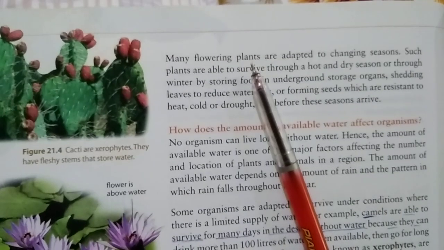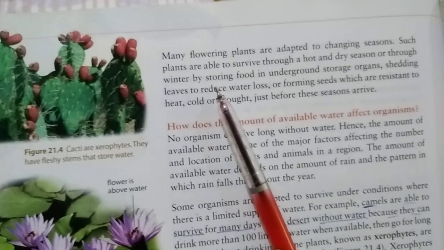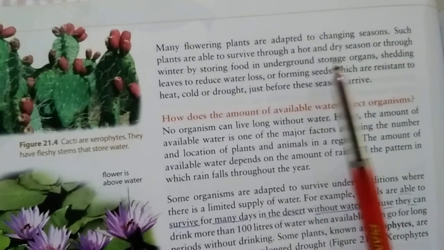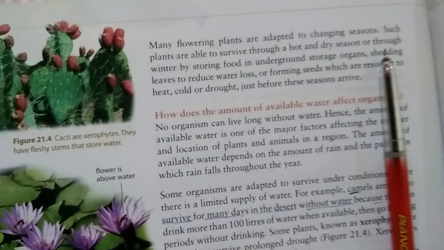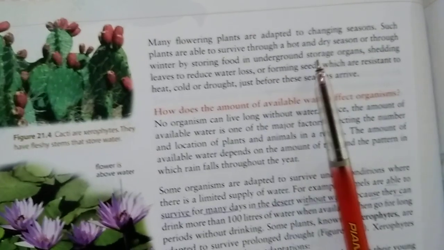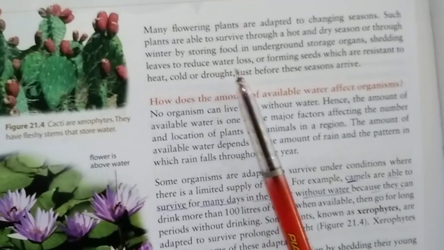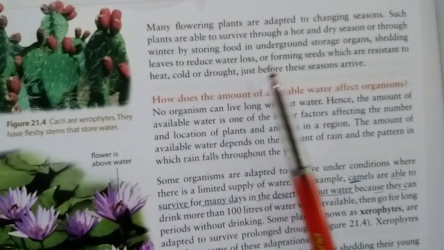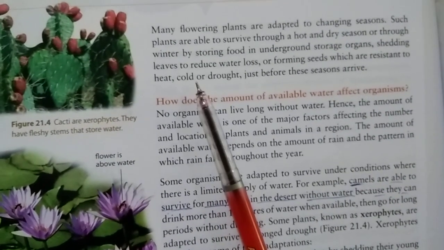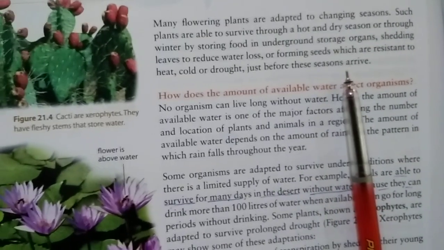Many flowering plants are adapted to changing seasons. Such plants are able to survive through hot and dry seasons or through winter by storing food in underground storage organs, shedding leaves to reduce water loss, or forming seeds which are resistant to heat, cold, or drought just before these seasons arrive.